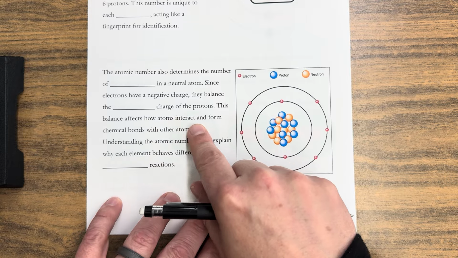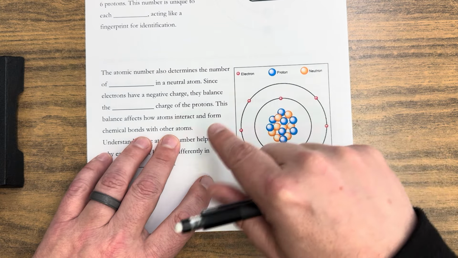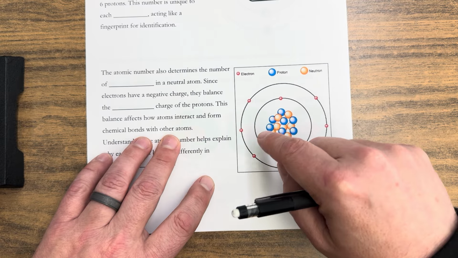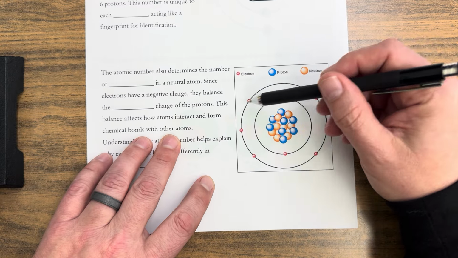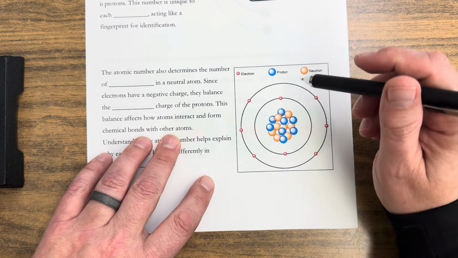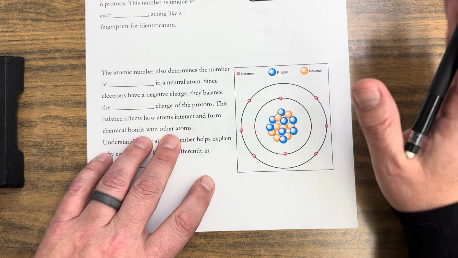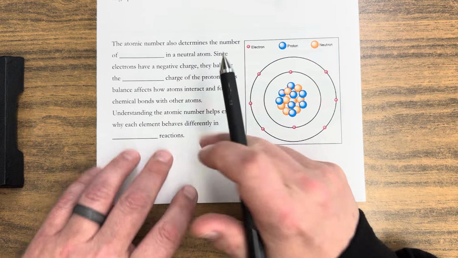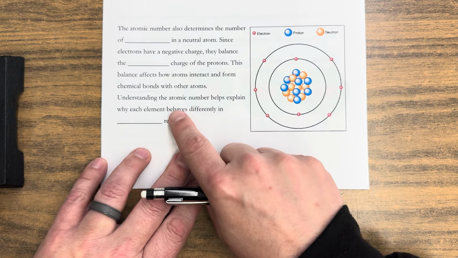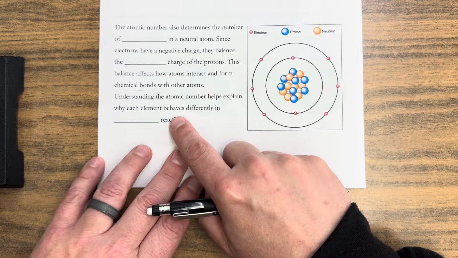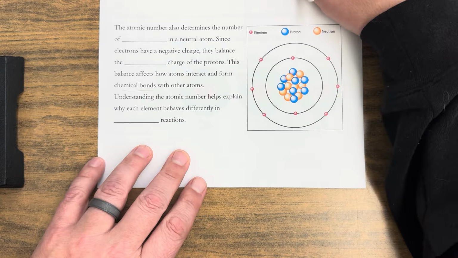This balance affects how atoms interact and form chemical bonds with other atoms. When one atom bonds with another, that's going to be from their electrons, based on how many electrons they have, if they're missing any, or if they have extra. That's going to determine what kind of chemical bonds form. Understanding the atomic number helps explain why each element behaves differently in chemical reactions.